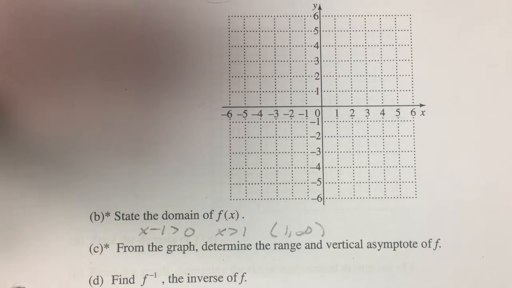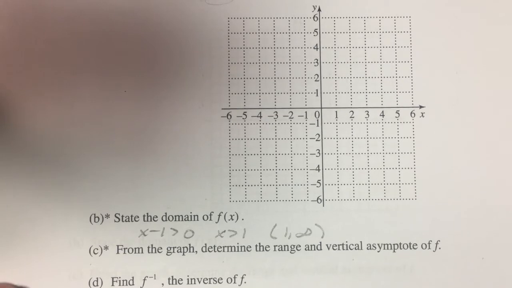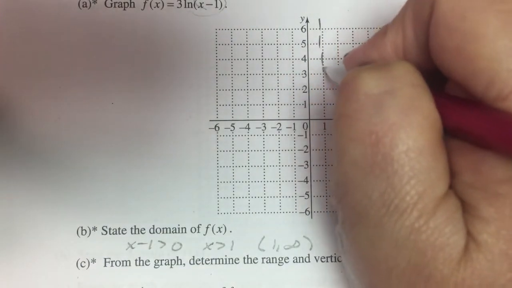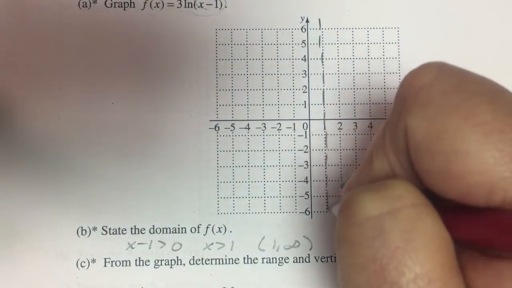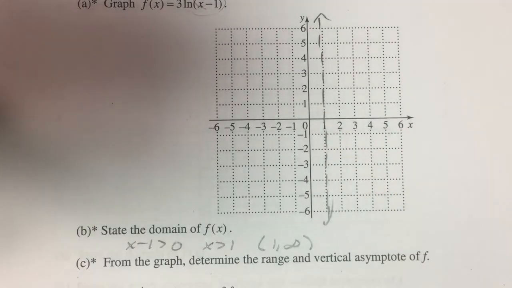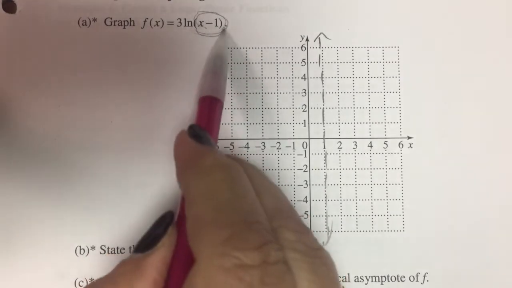Okay, so now it says from the graph, determine the range. Well, if I know that my domain is from 1 to infinity, I hope you understand that that really means that there is a vertical asymptote there. My range will always be all real numbers for any logarithmic function. And in this case, my vertical asymptote is x equals 1. You can get that by just taking this and setting it equal to 0.